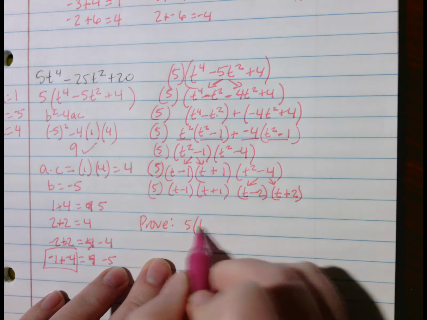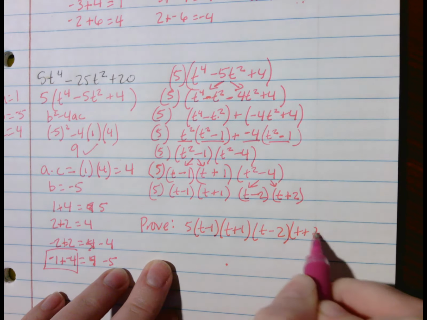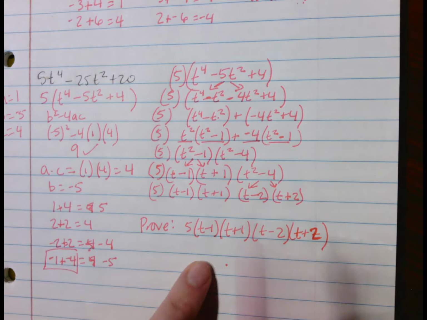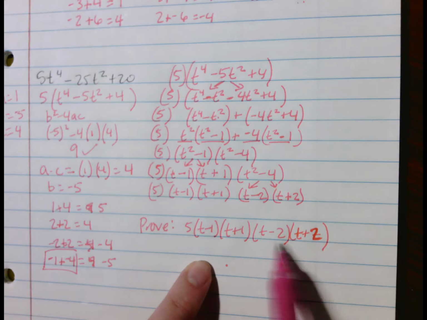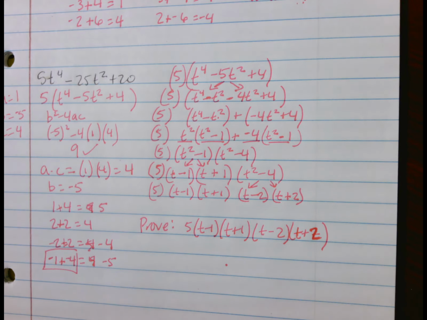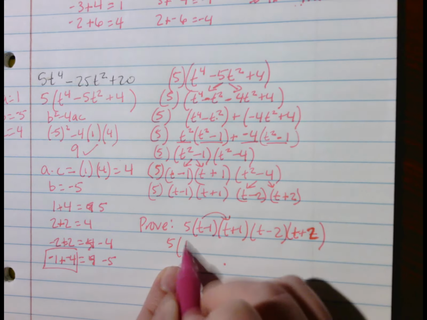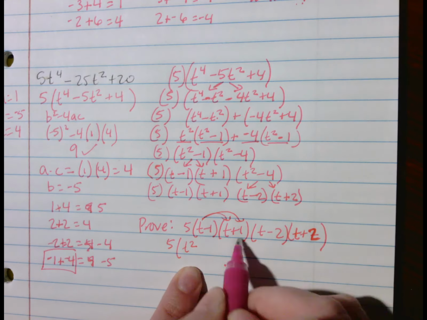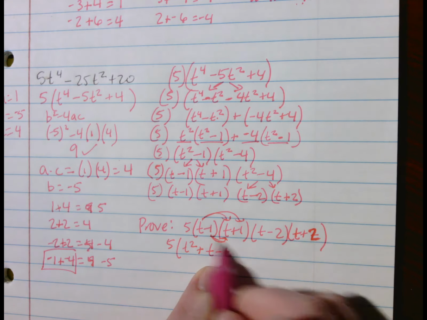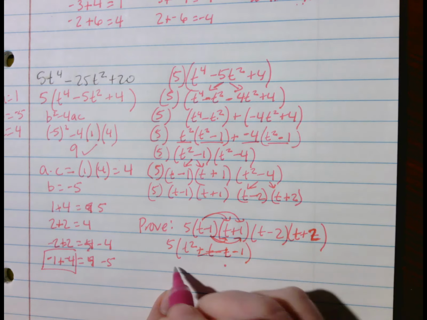Okay, so 5 times t minus 1 times t plus 1 times t minus 2 times t plus 2. Oops, that is a 2, not a z. All right, so I'm going to go ahead and multiply these back together because if we did it correctly, they should have some zeroing out of those middle terms, and it should keep it from getting too messy. So I'm going to multiply first, which is going to be t squared, outer, t times 1 is t, inner is going to be negative t, and the last is going to be negative 1. Positive t and negative t zeroes out, okay?